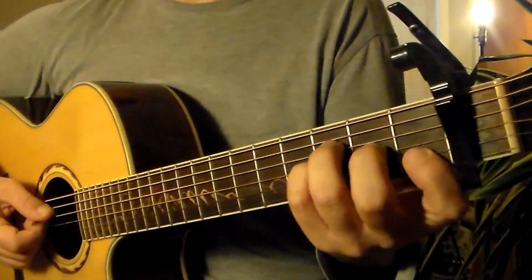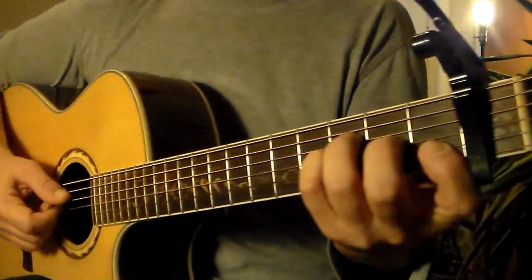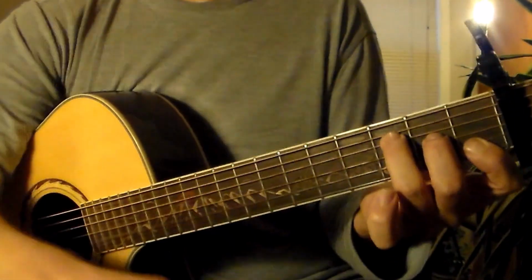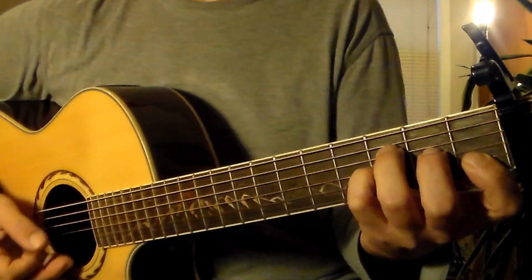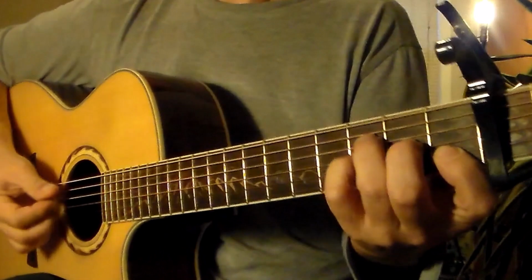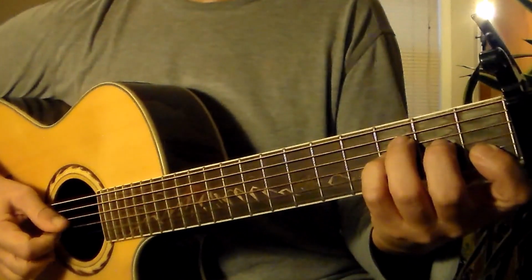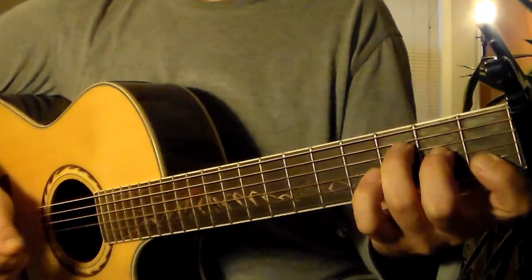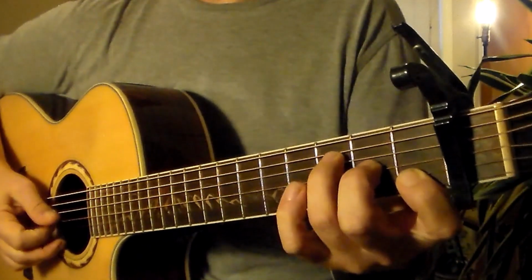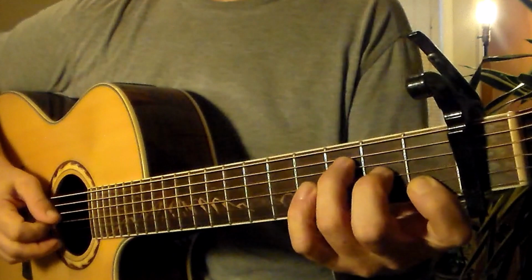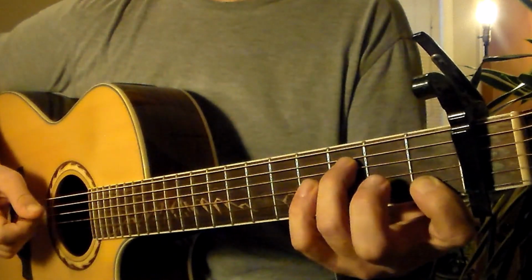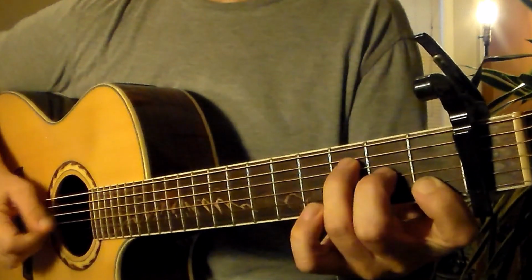But we want to incorporate that melody into the F chord. So you have your standard fingering for the F chord, and you're going to use your 4th finger to play that note on the 3rd string at the 3rd fret. Remove the 4th finger, and that brings us down to the 2nd finger on the 3rd string at the 2nd fret. Then play the open 3rd string, and then back to the 2nd fret of the 3rd string.